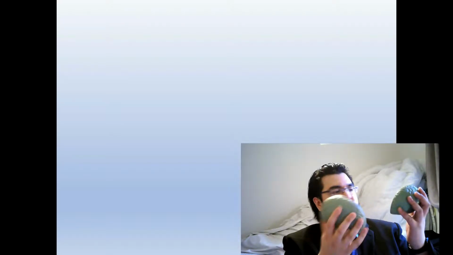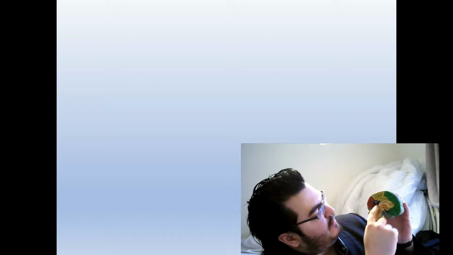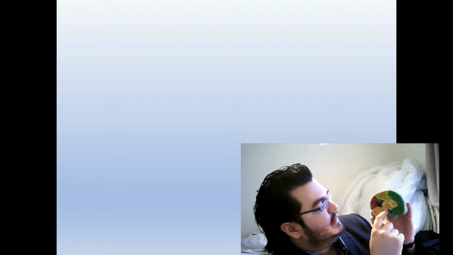I'm sorry, this would be the right hemisphere, this is the left. When you look on the inside, of course, let's look at that one. So these are all the different components which you have to know. We'll cover these in this video. The frontal cortex, we have the occipital lobe, we have the parietal lobe right here, and then the main part of the midbrain, the limbic system, which we'll talk about.